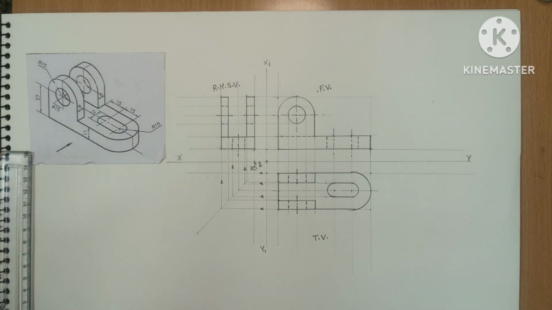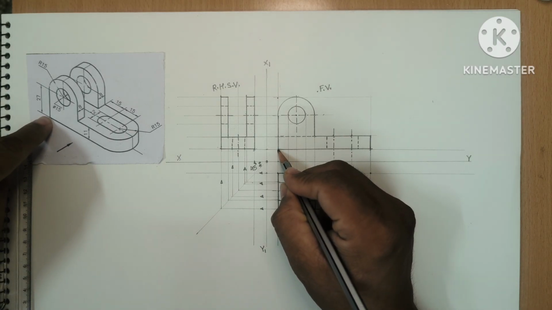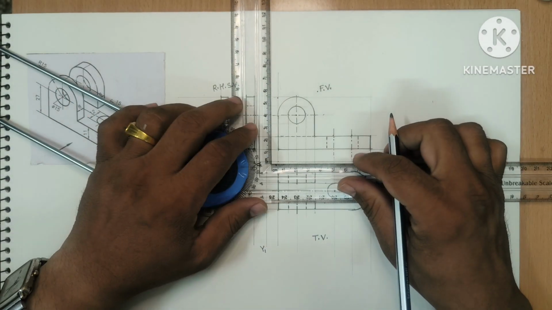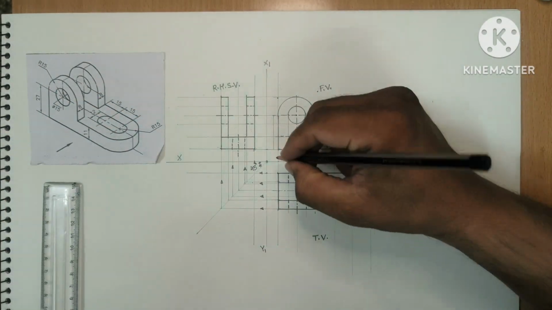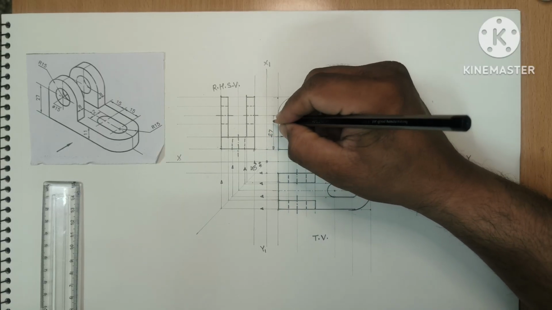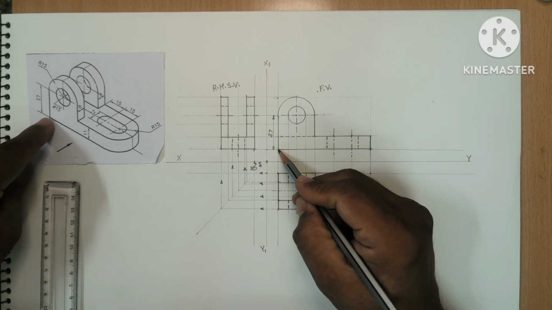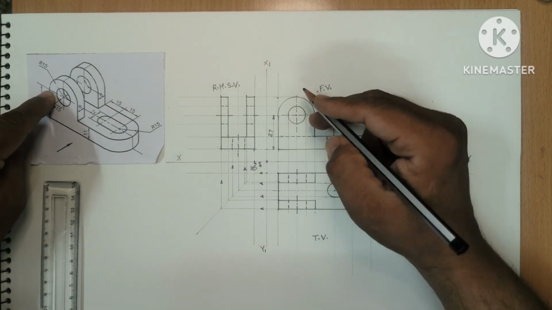Now we will give the dimensions. That is the most important part. From this point, see here, this point to this, the distance is 27. I will show the distance. This is 27, means this point and this point. This point will be the 27.